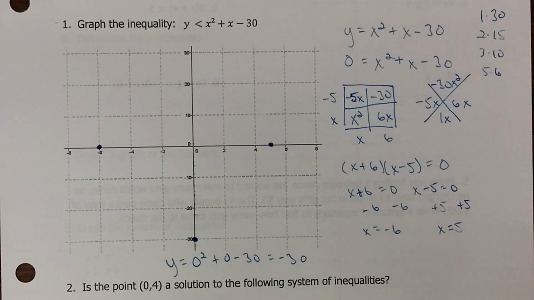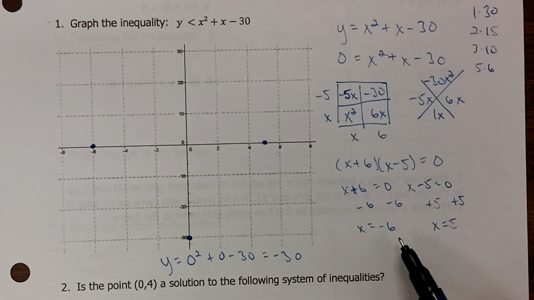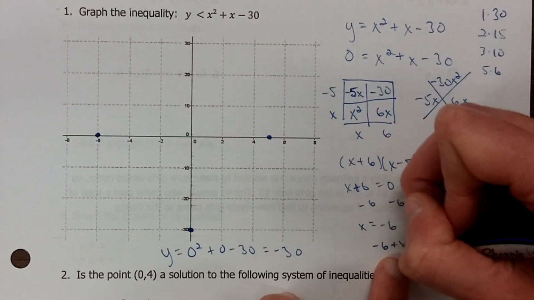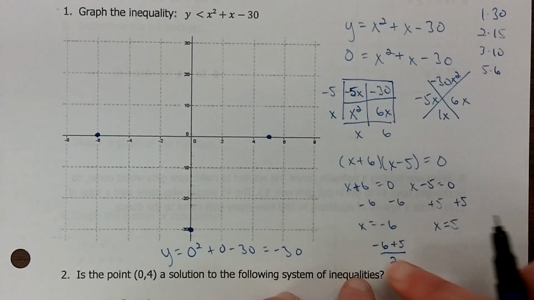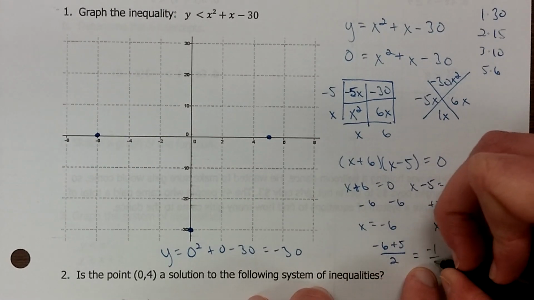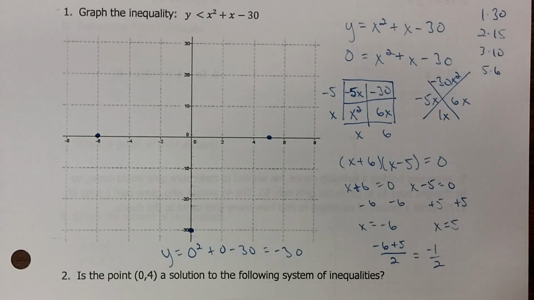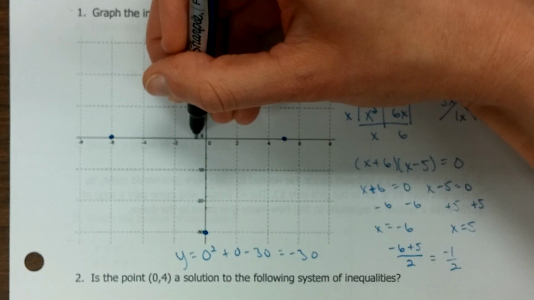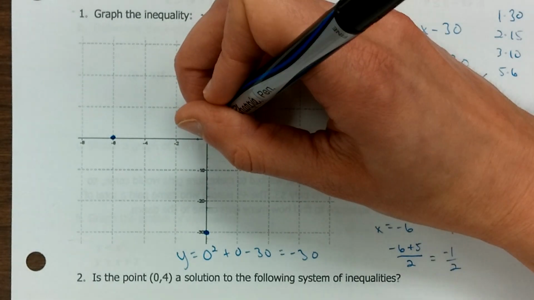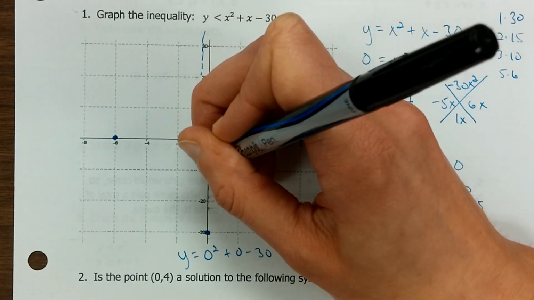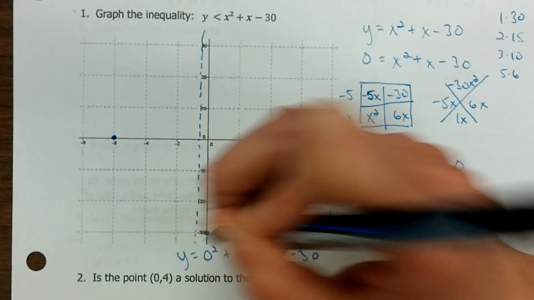And I could also find my vertex to just give me a little bit of a better graph. So to do that, I have to find the x value that's in the middle of my 2 x-intercepts, and I can do that by finding the average of those. And to find the average of 2 numbers, you add them together and then divide by 2. So negative 6 plus 5 is negative 1, divided by 2 is negative 1/2. So this is like negative 1 right here. So this would be negative 1/2. So that's going to be my line of symmetry for my parabola. And the vertex is going to have an x-coordinate of negative 1/2.